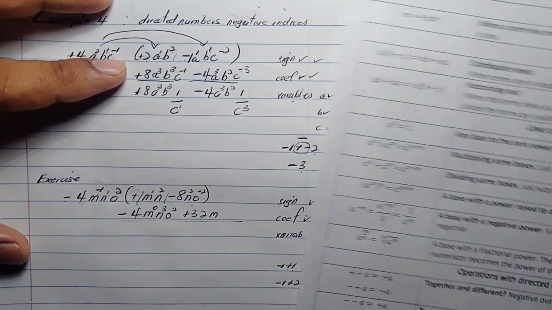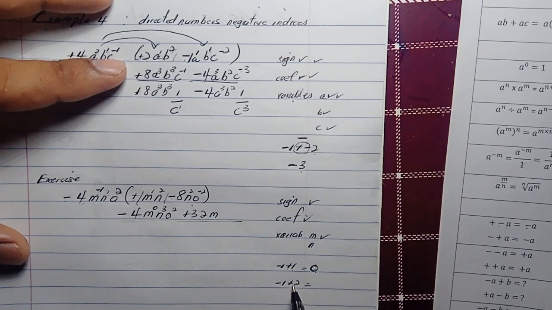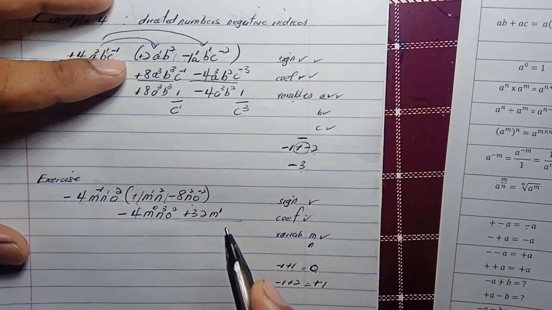Again, it says write the sign of the greater value and subtract small from big. What is the greater value here? 2 is the greater value. So you take the sign of the greater value, which is a positive. And then you subtract as per normal. 2 take 1 gives you 1. Okay, so I hope that part was clear. All right. So m to the first power.